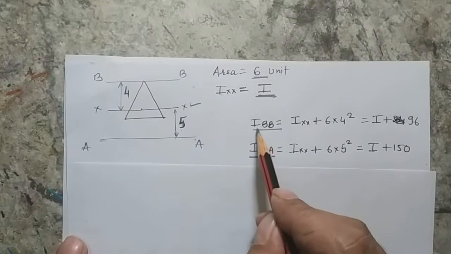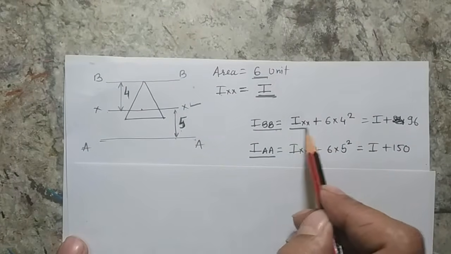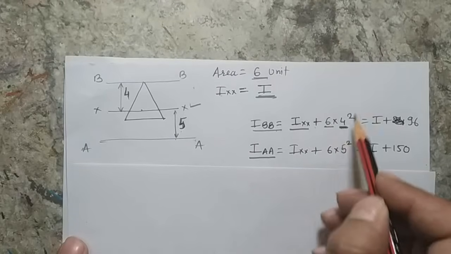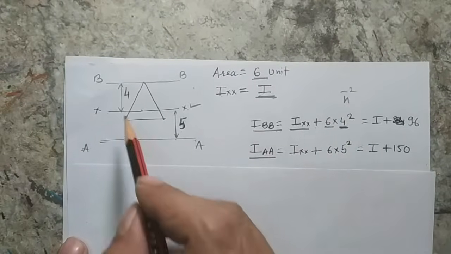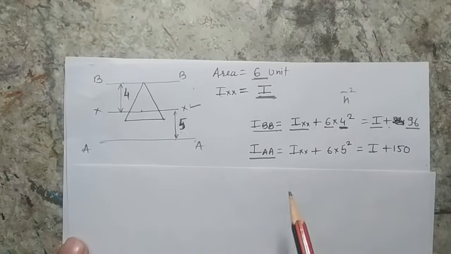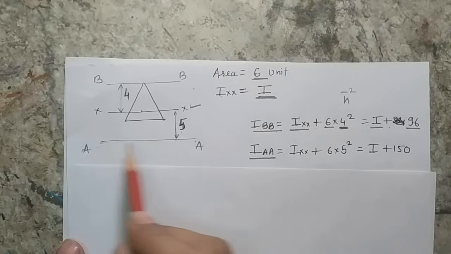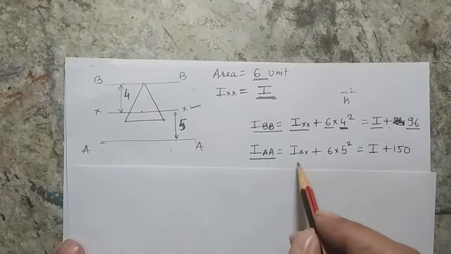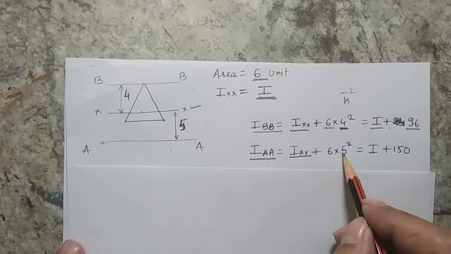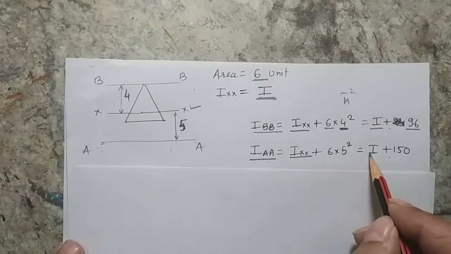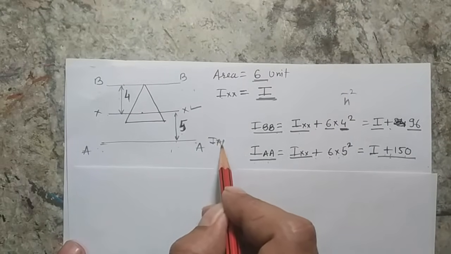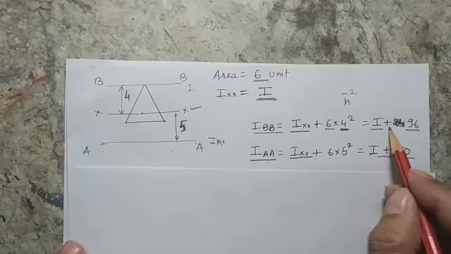For example, here IBB will be Ixx plus the area of the triangle times the square of the distance I am transferring, h bar squared. I know that this is 4, so my moment of area will be I plus 96. On the other hand, if I want to find the moment of area about the AA axis, IAA will be Ixx plus 6 into 5 squared, that is 25 into 6, which is 150. So I plus 150. So the moments of area about AA and BB are I plus 150 and I plus 96.